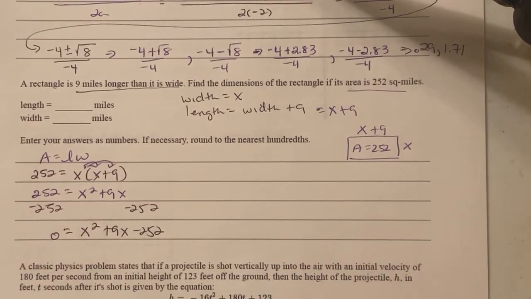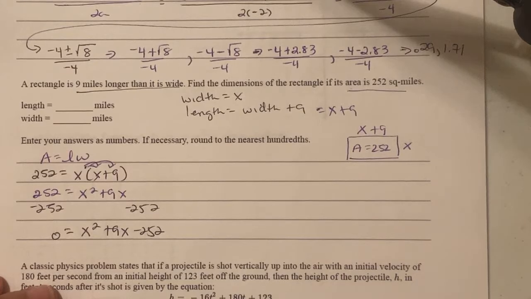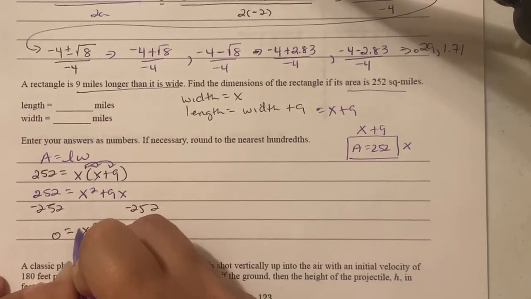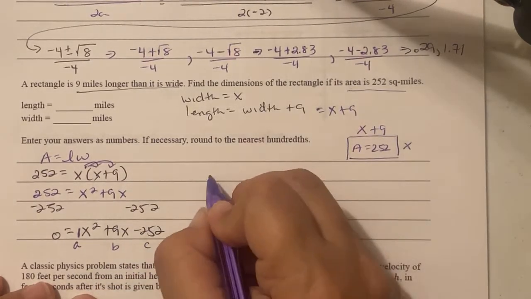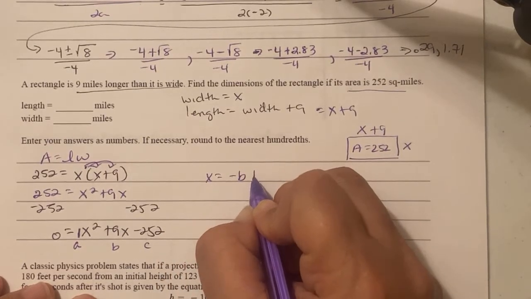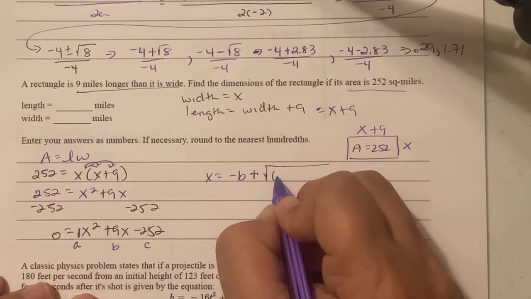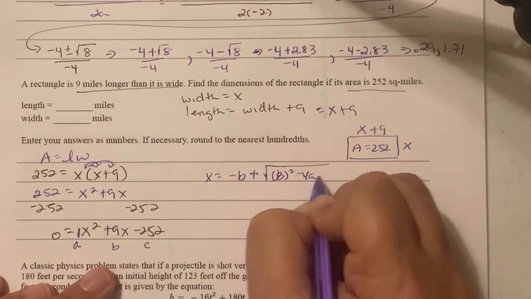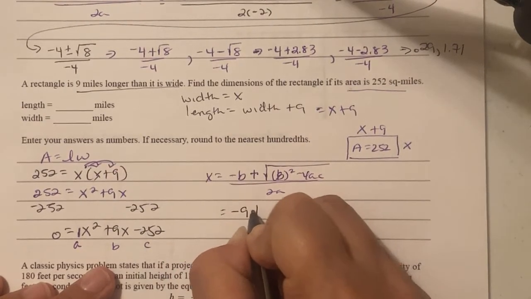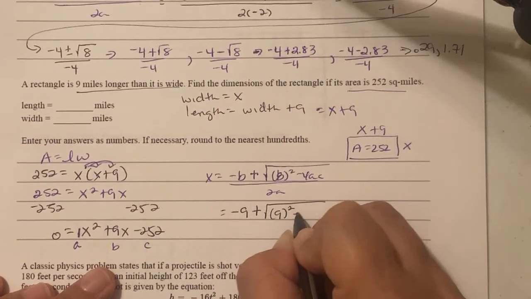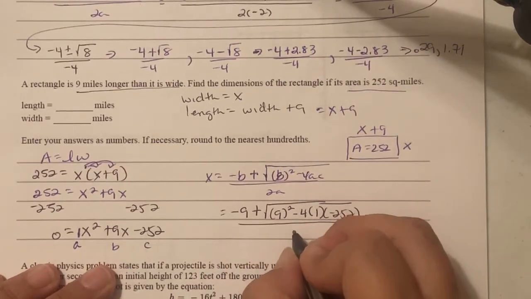Okay, so we're at this point. I'm going to use the quadratic formula because it says enter your answer as numbers, if necessary, round to the nearest hundredths place. So we won't know if we need to. So in this instance, A is a 1, B is a 9, C is a negative 252. Remember, this is units of measurement. So x equals negative b, yes, I want that. Plus side, I don't want to do a minus sign because it's going to make it more negative. I'm only doing the plus side of it. So b squared minus 4ac over 2a. So we have negative 9 plus 9 squared minus 4 times 1 times the negative 252 divided by 2 times 1.